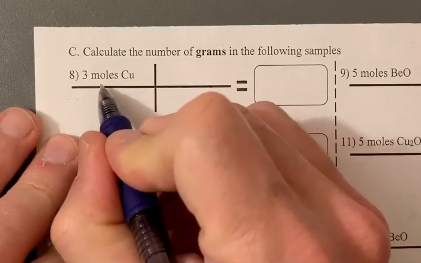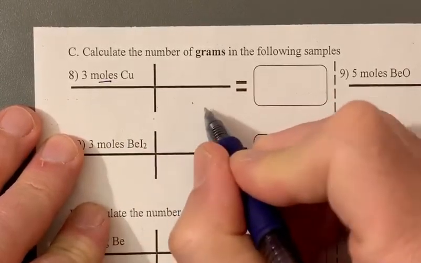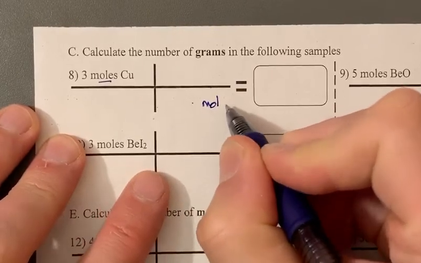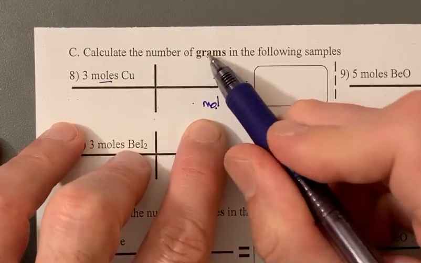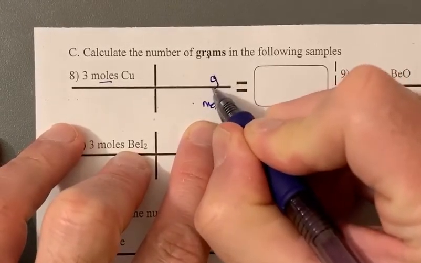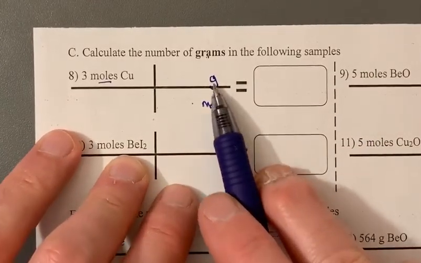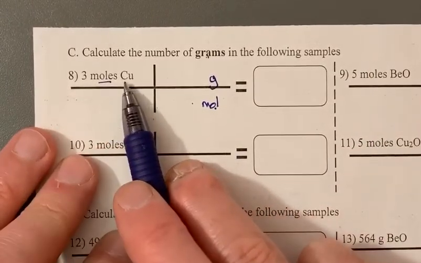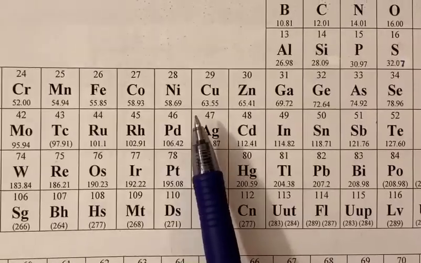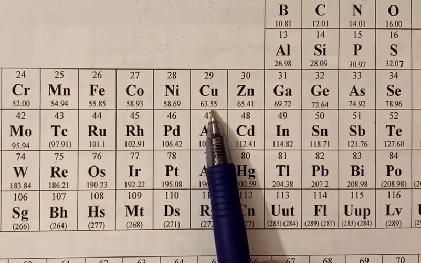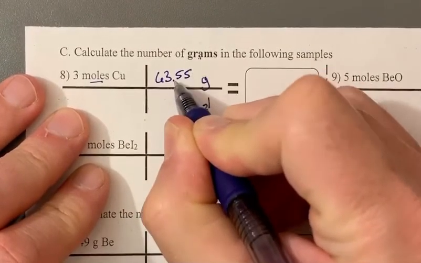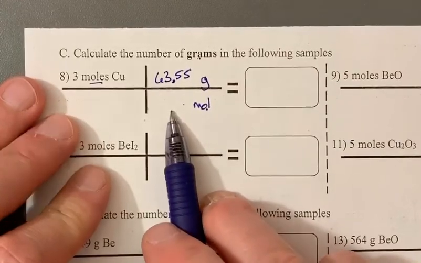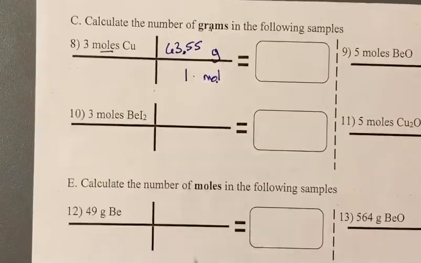Then you're always going to take this unit, bring it down to the bottom. Moles. Can you convert moles into what we want to convert it into, which is grams? Well, yes, because molar mass is always grams per mole. Well, what's the molar mass of copper? We look it up on the periodic table, which I think I chose all elements that you've already done on the other side. So we say 63.55. That's 63.55 grams per every how many moles? 1. That's right.